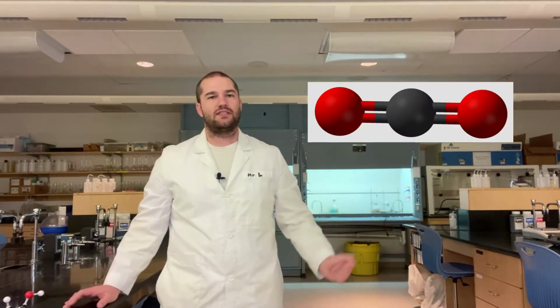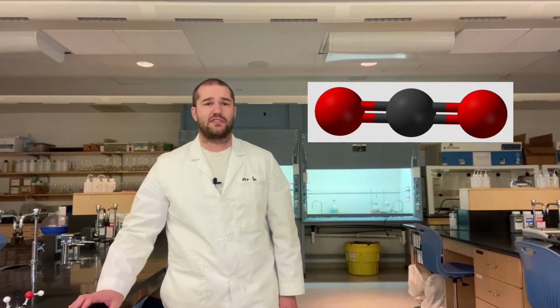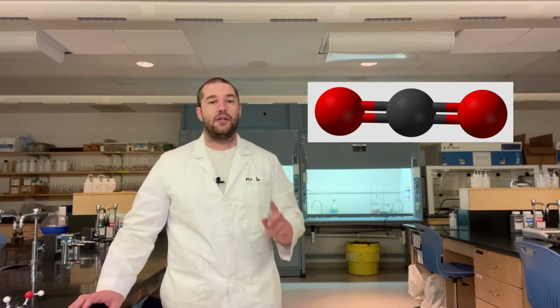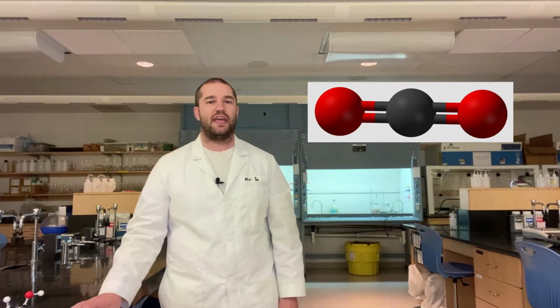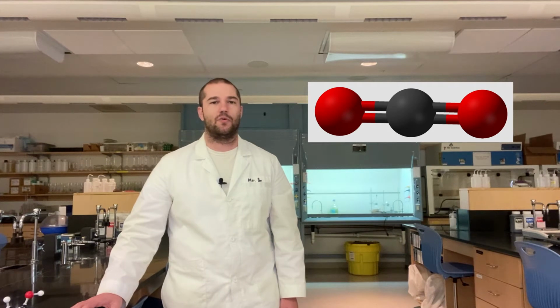It's not all nonpolar. Another example of this would be something like carbon dioxide. Carbon dioxide has polar bonds. There is a difference in electronegativity between the carbon and the oxygen. But the thing to notice here is that this is a linear particle and our vectors are going in equal and opposite directions, so our vectors are canceling out, and carbon dioxide is overall nonpolar. Even though it has polar bonds, they're equal and opposite.